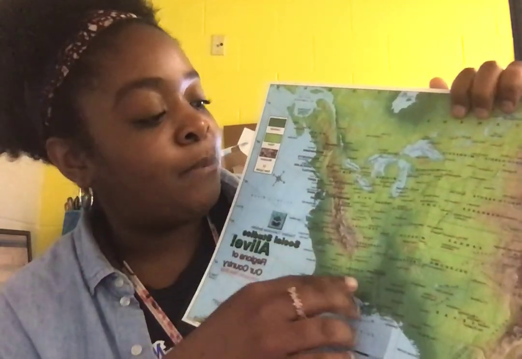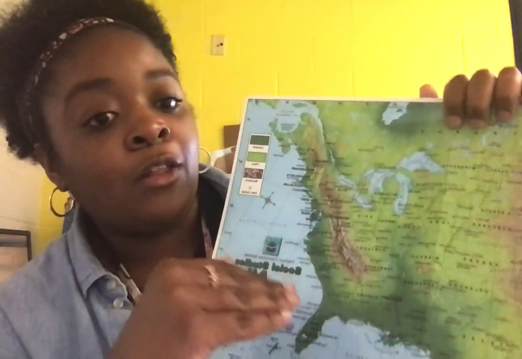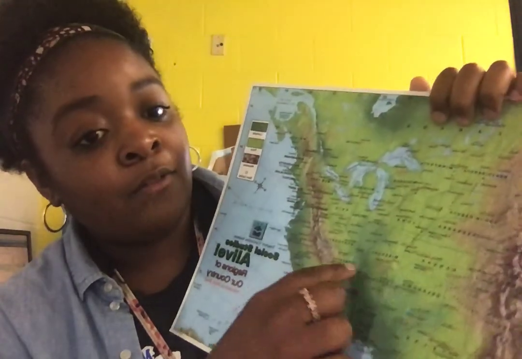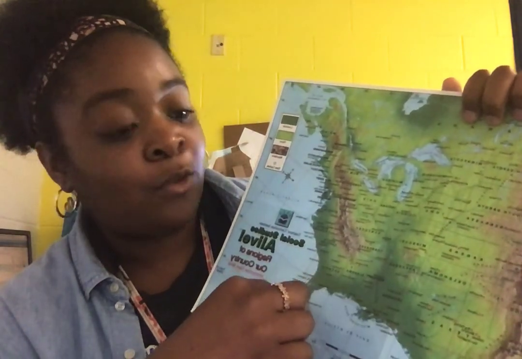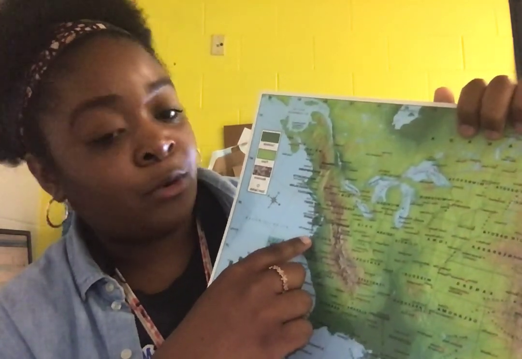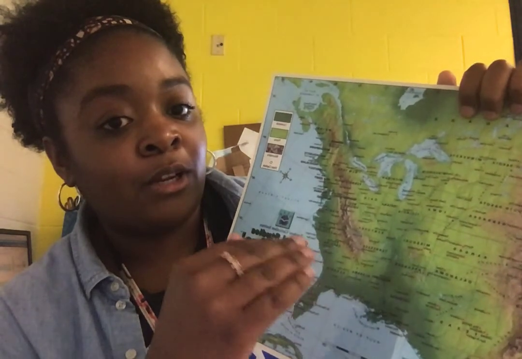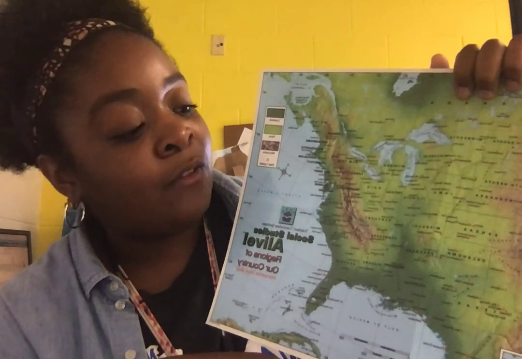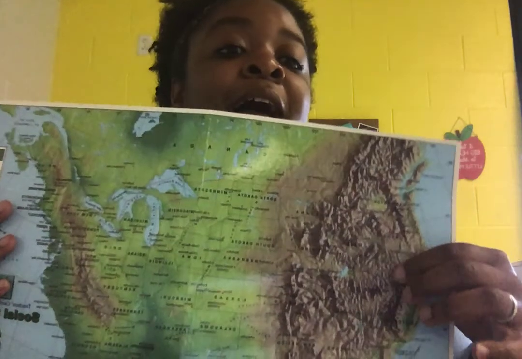But on the other end of the spectrum, when we see green, that's lower elevations, okay? So the darker the green, the lower the elevation. So I see a lot of dark green here around Louisiana and Texas, Florida, South Carolina, North Carolina, all along the coast. We typically have beaches here on the coast, so we know that beaches are really close to water, so we know that those are going to be lower elevations, right? So green, low elevation; brown, high elevation.